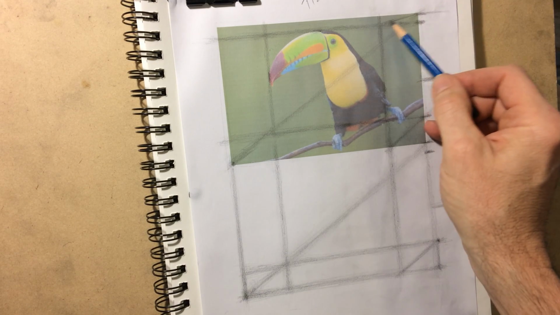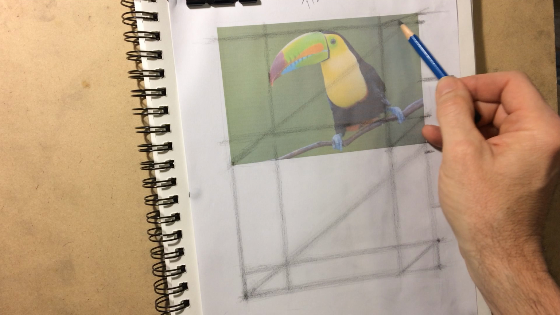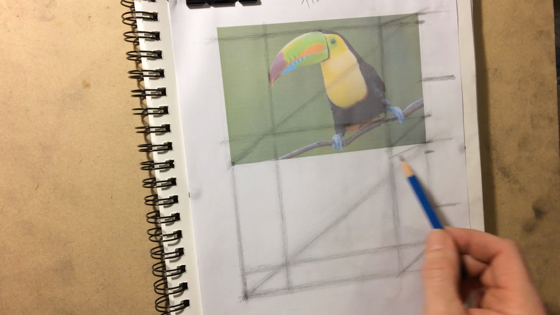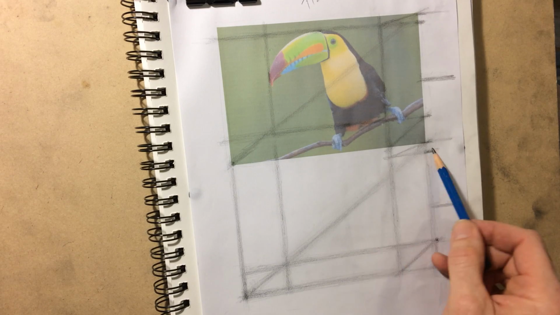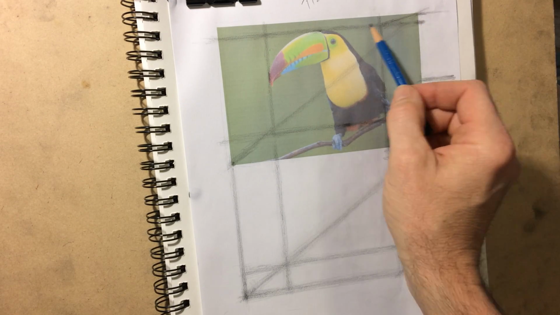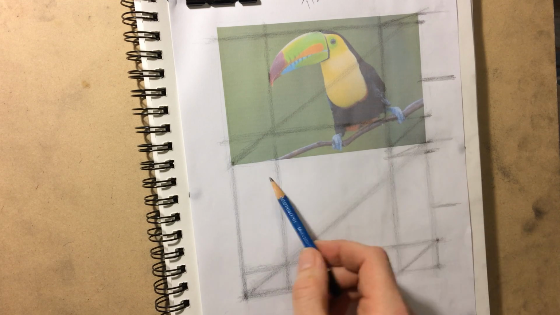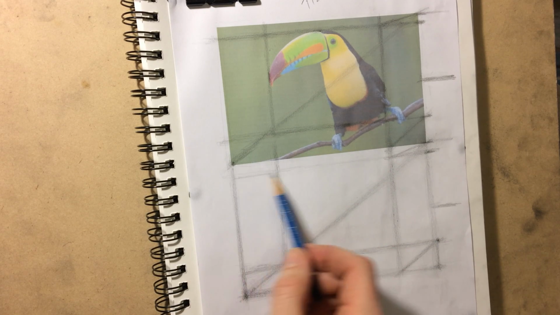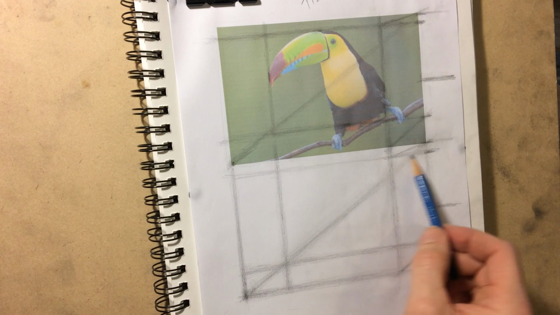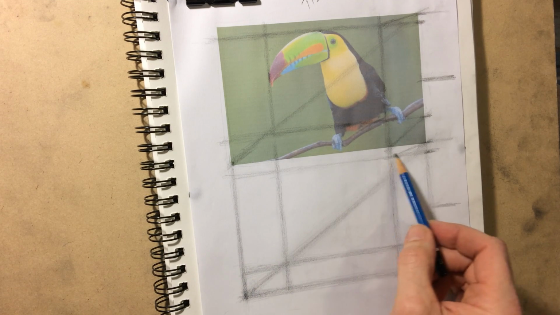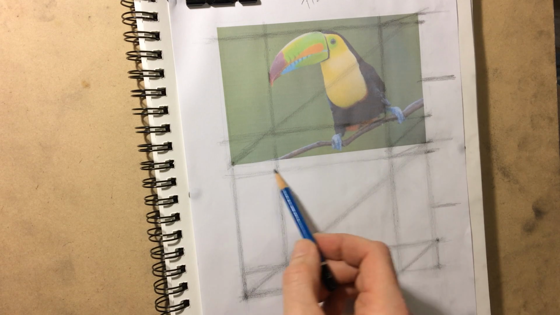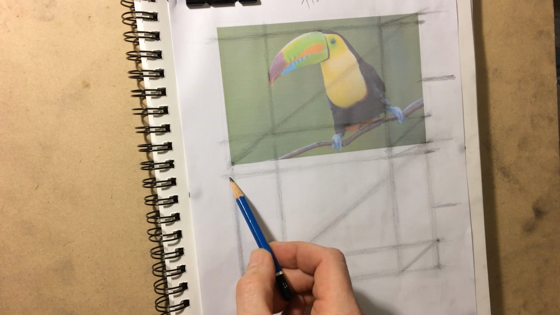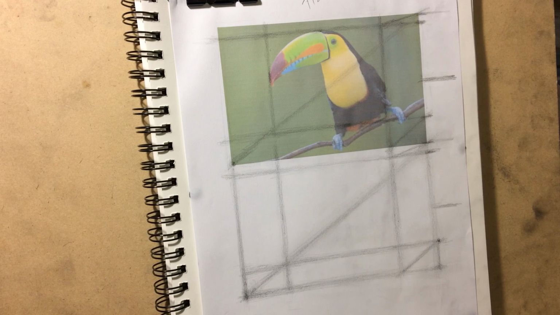I can also figure out what the diagonal of that little rectangle is to help me double check the height to make sure this line is approximately where it should be. So sometimes I like to use the diagonal to literally start figuring out what proportions my marks are in, to get them in the right spot. Sometimes I like to use it just to check.